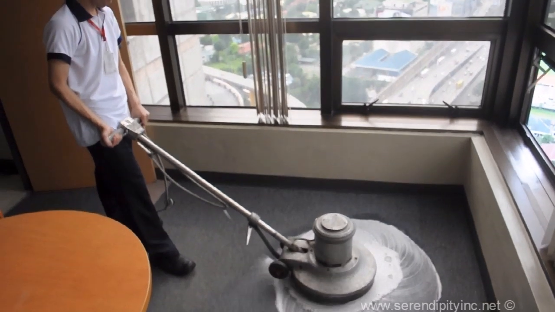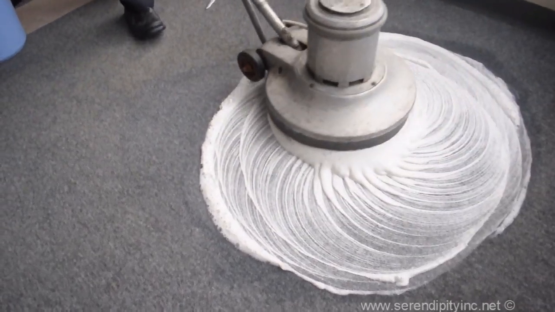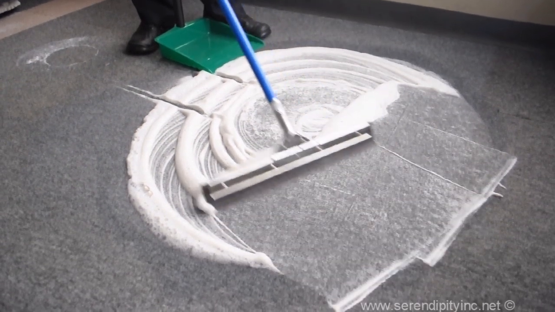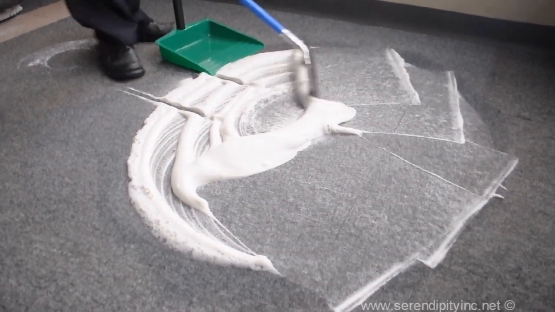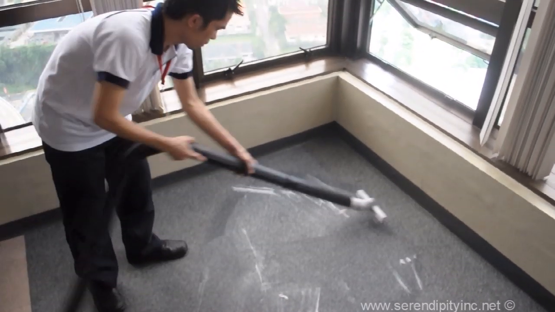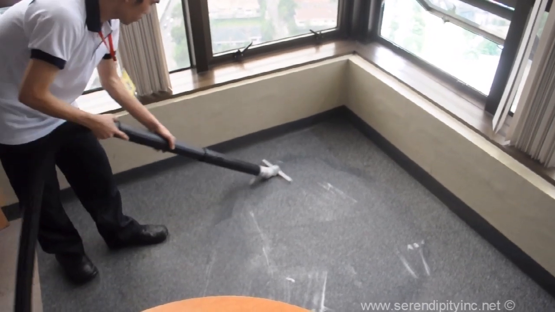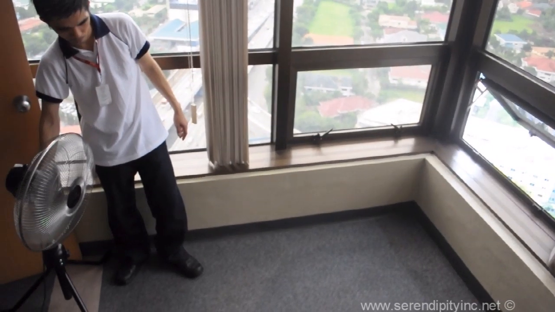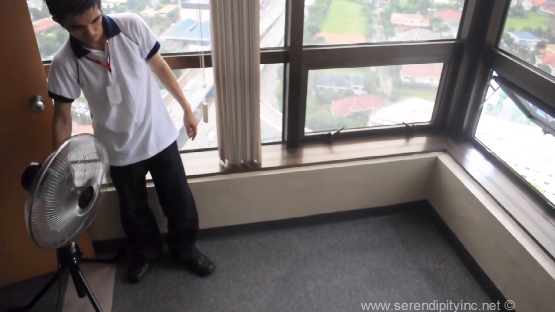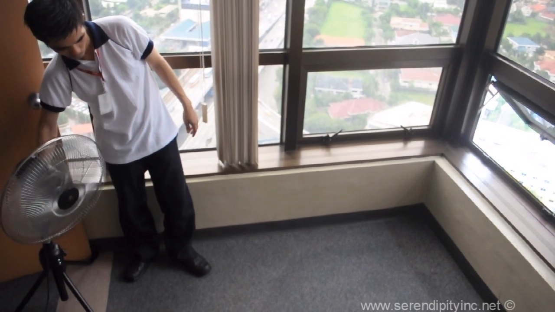Next is to use the rotary floor machine on the carpet. This will scrub the carpet inside out. After that, use the wiper to scrape out the foams. Then, use the vacuum to suck the excess foam and the dirt that the rotary floor machine scrubbed. Then finally, use an electric fan to dry the carpet. And that is how to properly clean carpets.